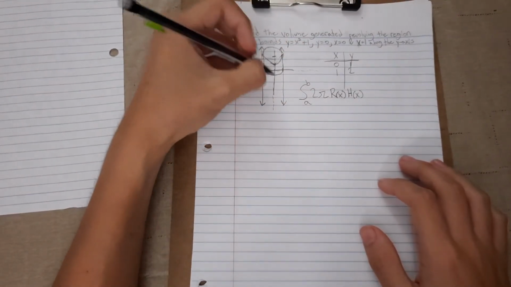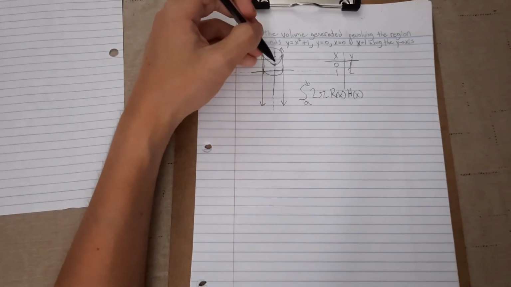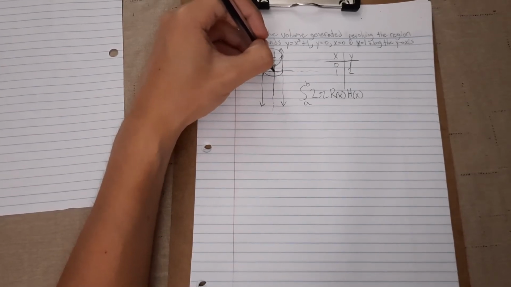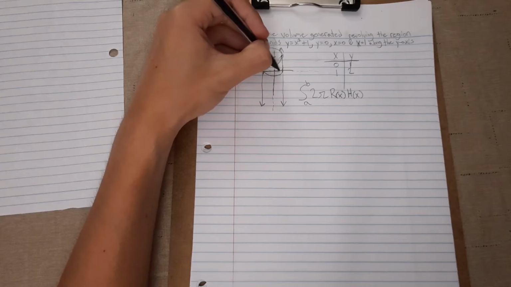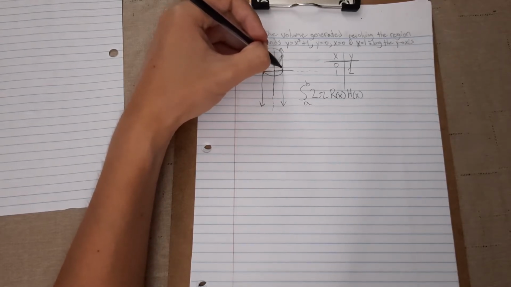So what that actually means now is that you got to imagine, if you're going from x is equal to 0 to x is equal to 1, if you want to find the area at a certain point, you're going along the x-axis.